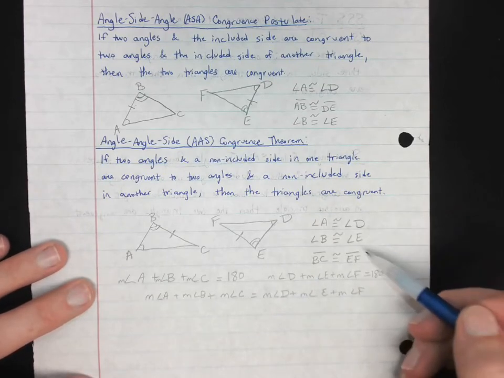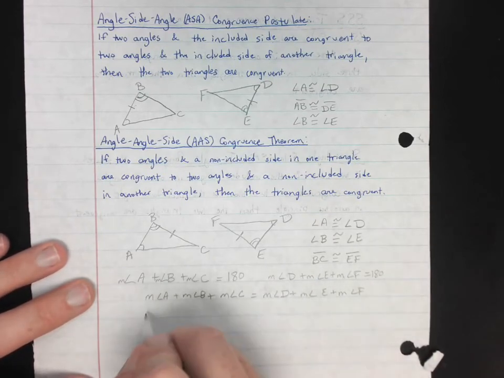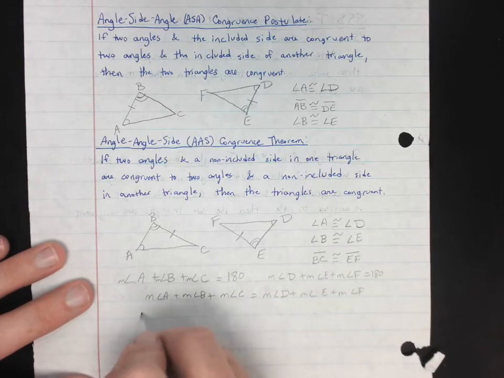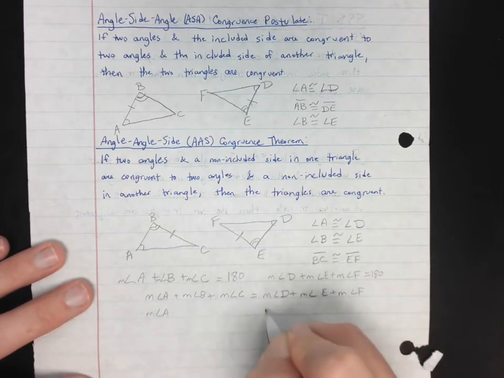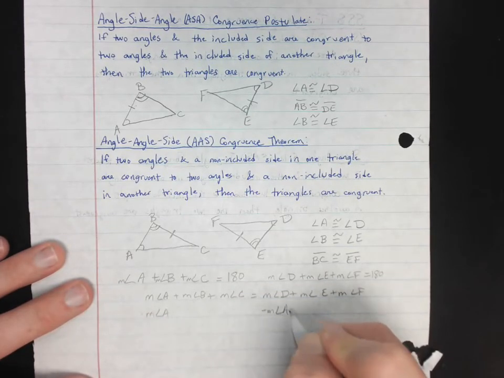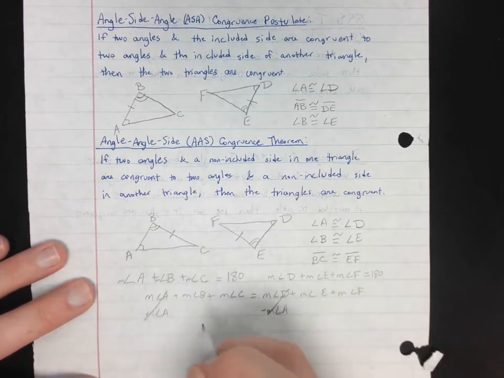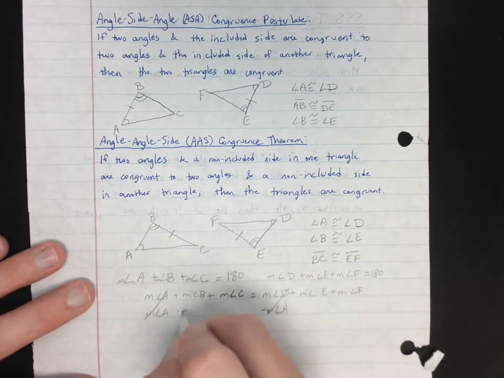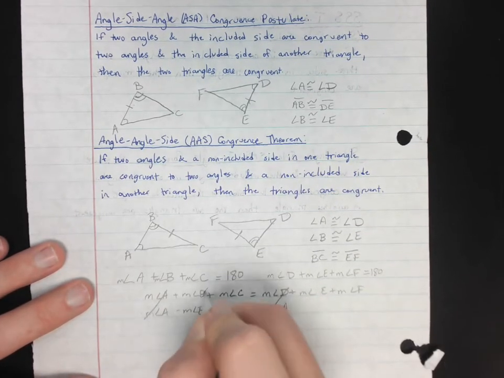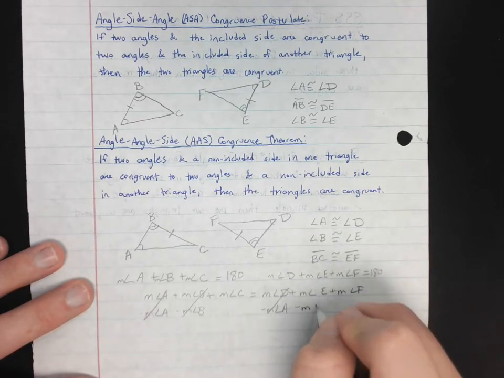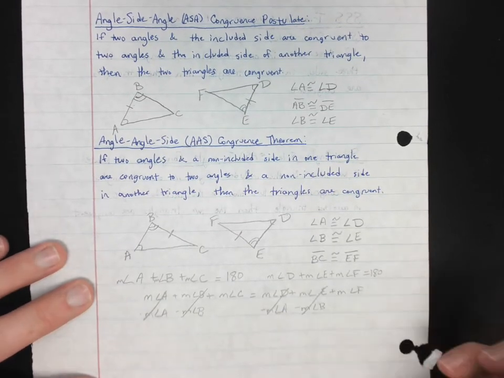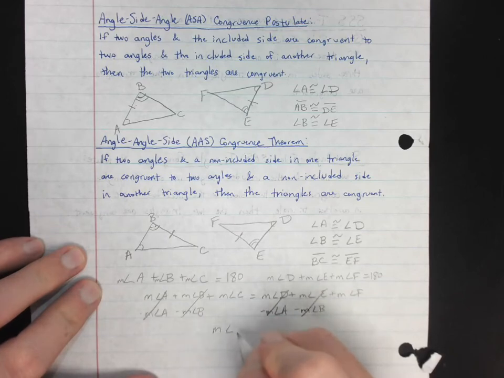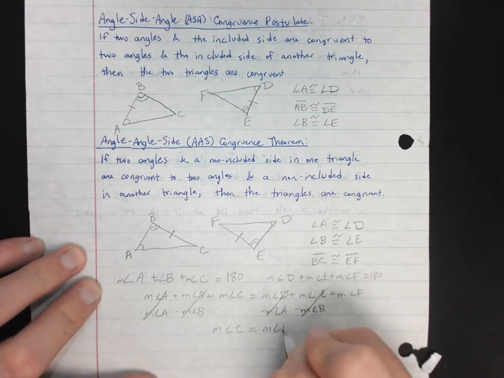Now, looking at our congruent statements, I know that A and D are the same. So if I subtract the measure of angle A, that's the same thing as the measure of angle D. They'll cancel each other out. B and E I also know are congruent. So if I subtract the measure of angle B and the measure of angle E, they will also cancel each other out. I'm left with the measure of angle C is equal to the measure of angle F.